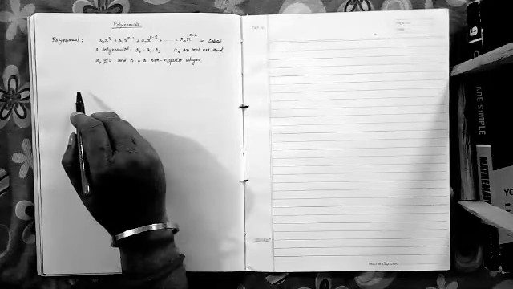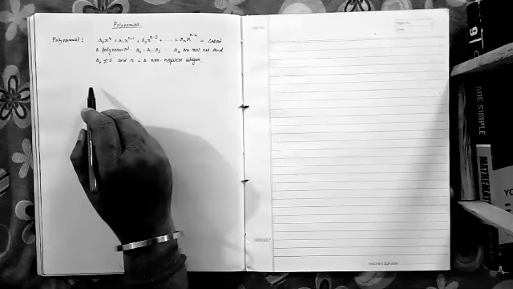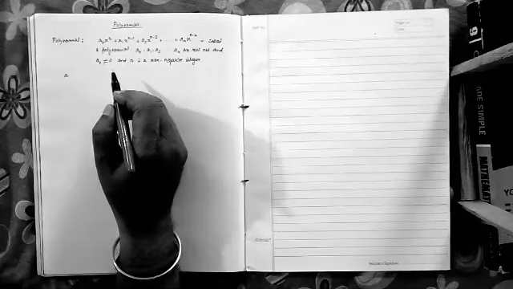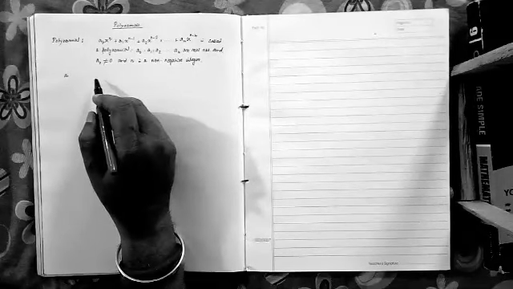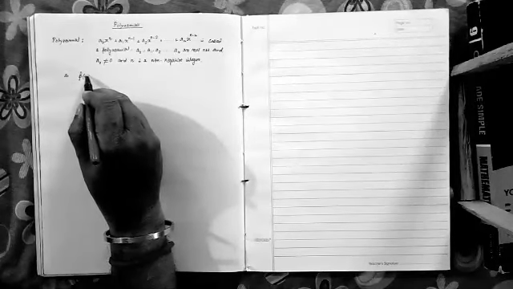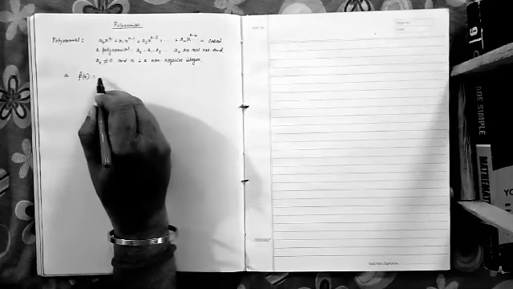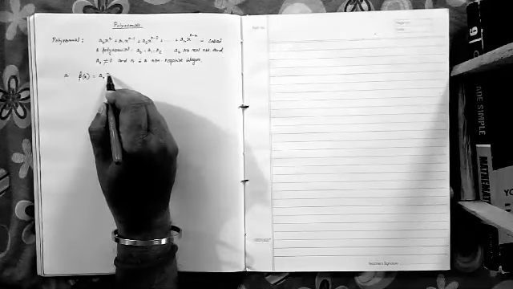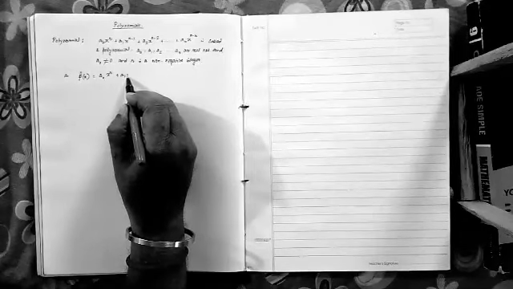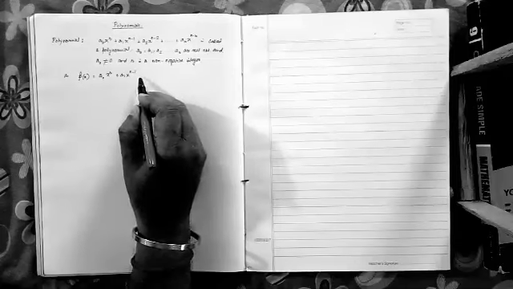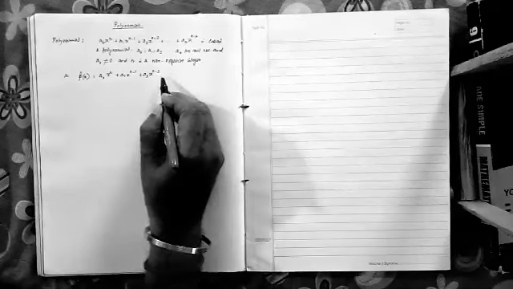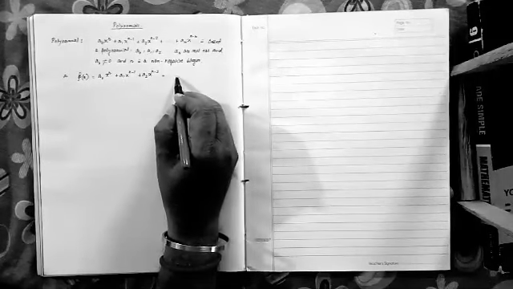A polynomial is often expressed as p of x is equal to a0 x to the power n plus a1 x to the power n minus 1 plus a2 x to the power n minus 2 plus dot dot dot.